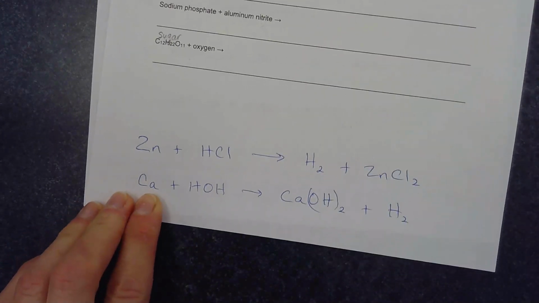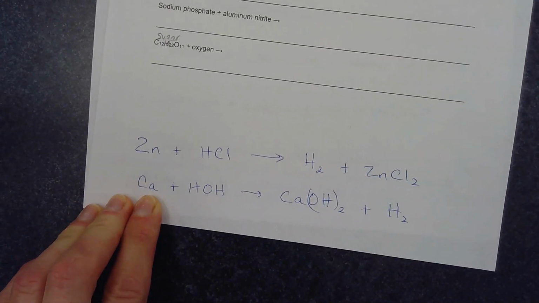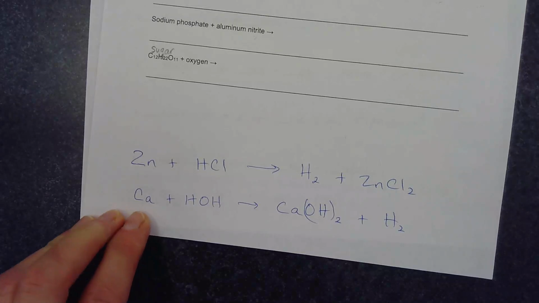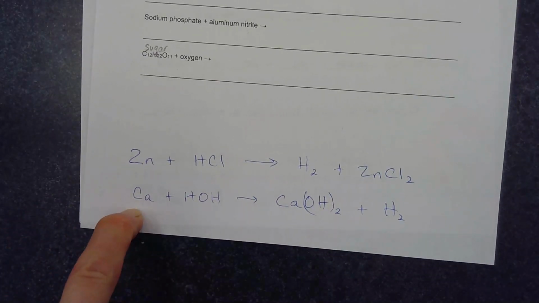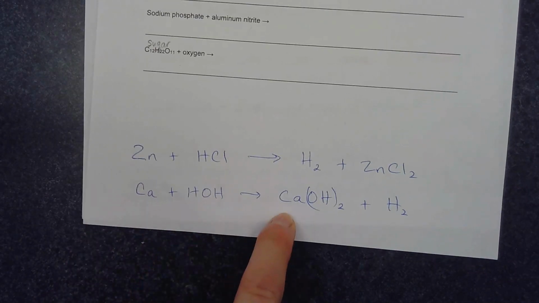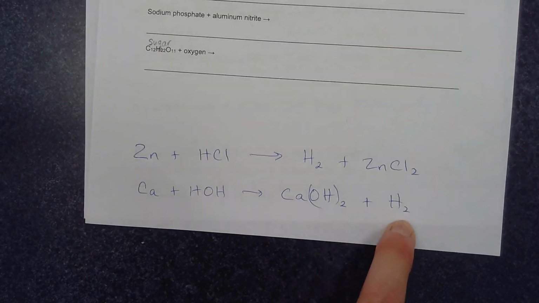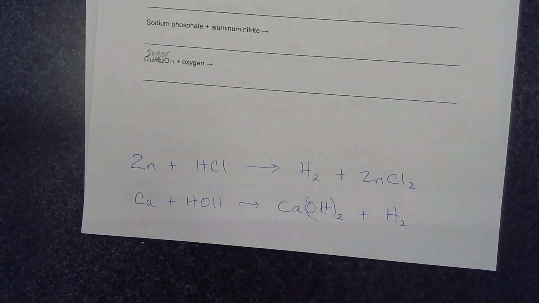Is calcium a metal? Is sodium a metal? Yeah. What's going to happen? If you just replace this, what's it going to be? Sodium plus water is going to give you what? Sodium hydroxide and hydrogen gas. So the chemistry that happens is that calcium is much less reactive than sodium.